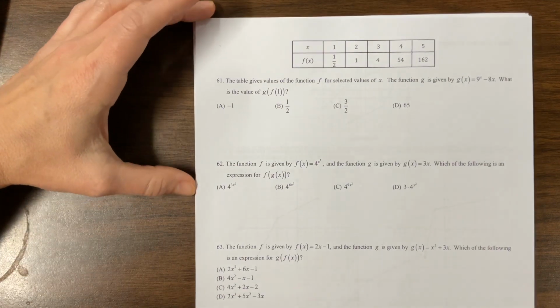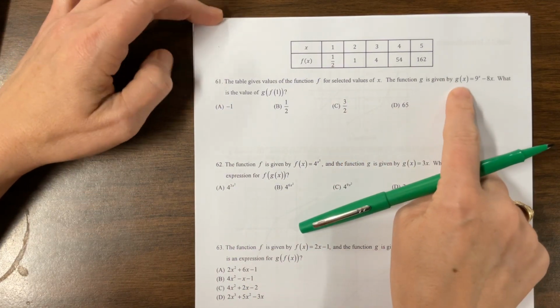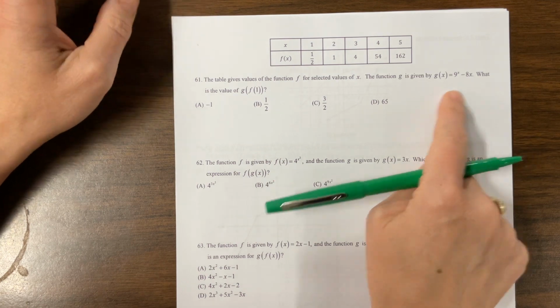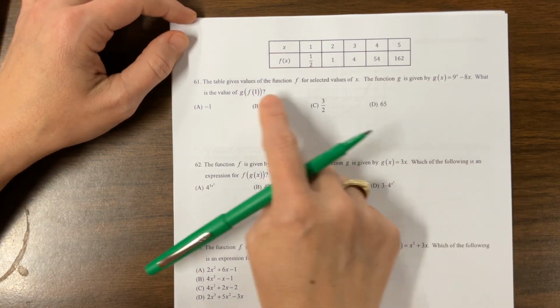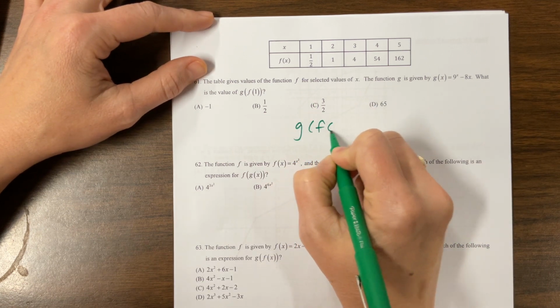The table gives us select values here. This is our function. What is the value of g of... okay, this is f, this is g. Let's do g of f of 1.